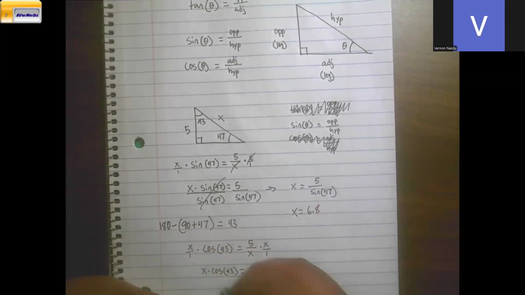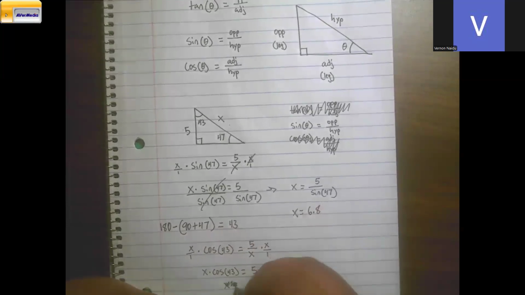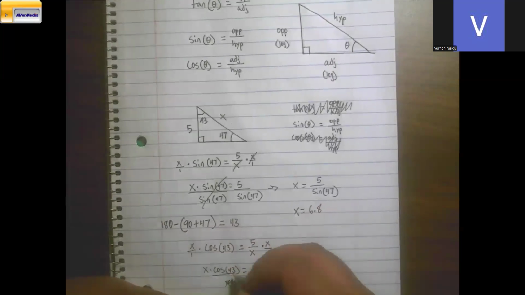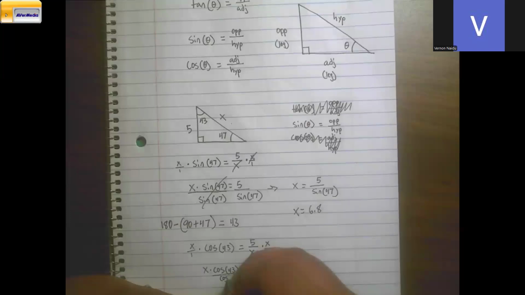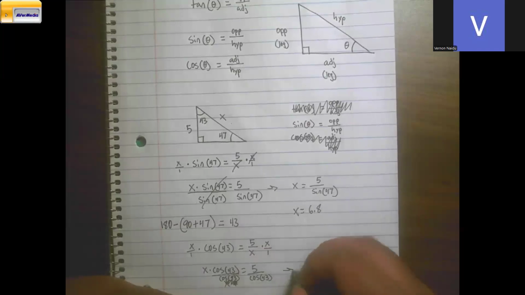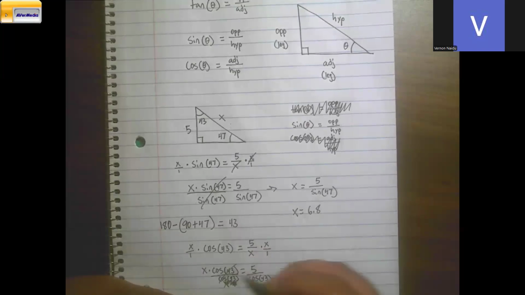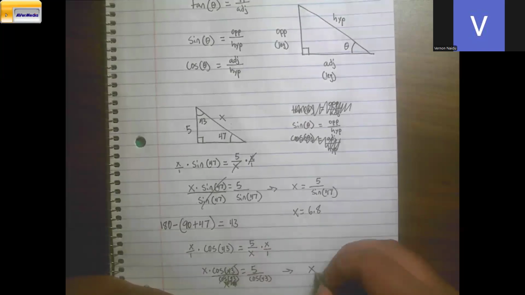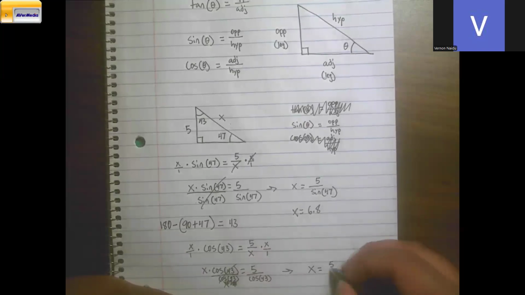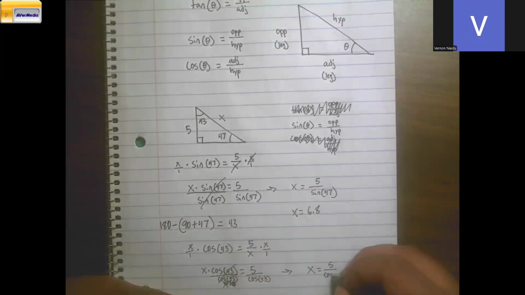Okay, and then we'll divide both sides by cosine 43. That's a little messy right now, so it's going to clean up, these cancel. It's going to be x is equal to 5 over cosine 43.